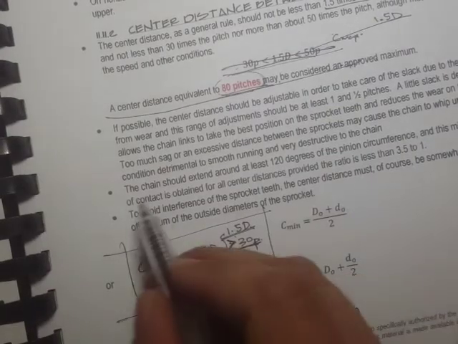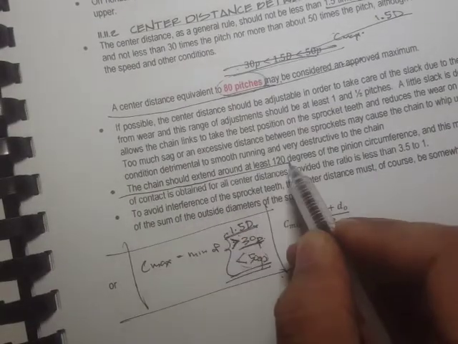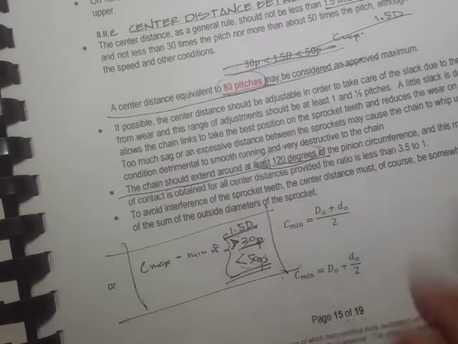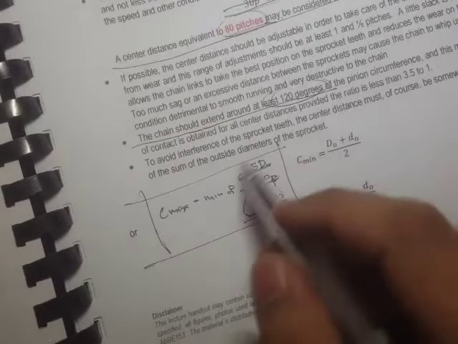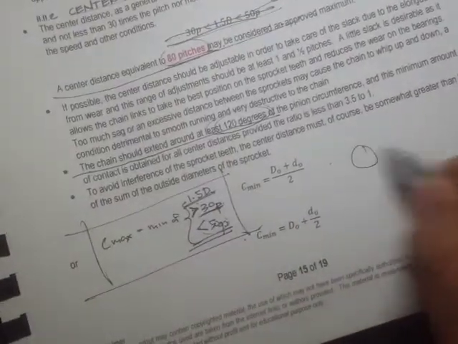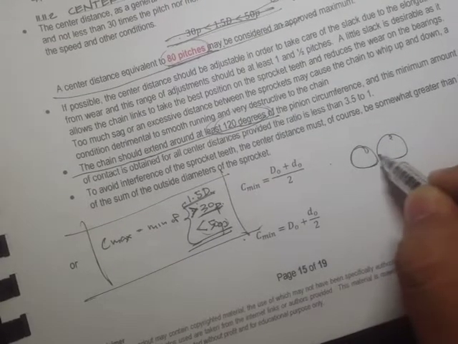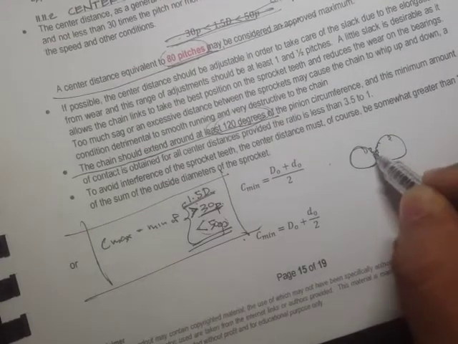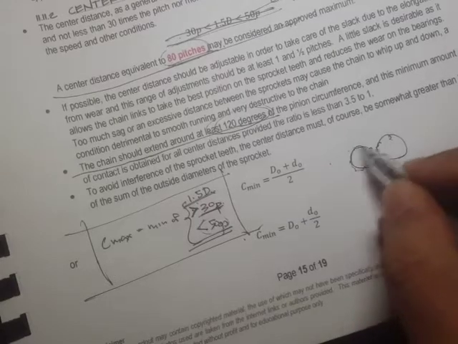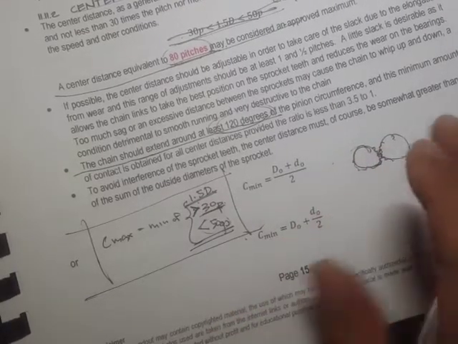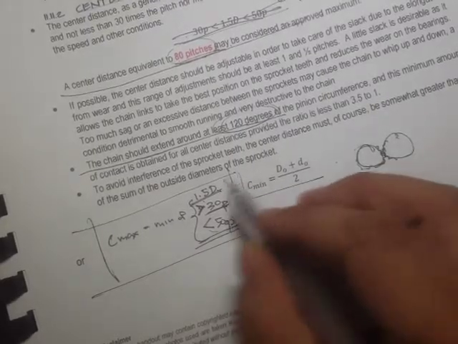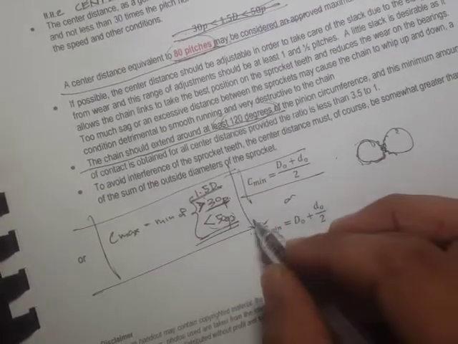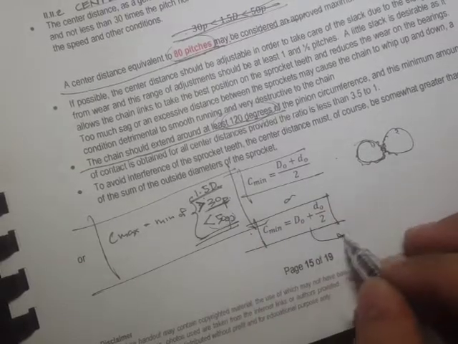And also the chain should extend around 120 degrees, so that's the angle of wrap, and you can just read it here. But for the minimum, of course, if we have sprockets so close to each other, then there are going to be problems with interference of the teeth. So we also have to take that into account. We can check that through this, but other references use this one.